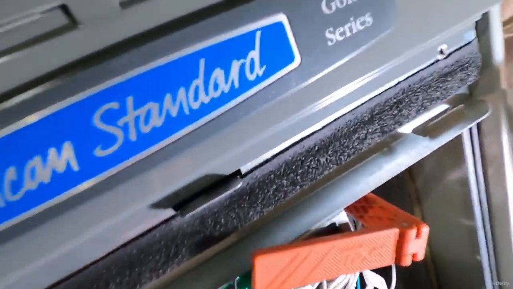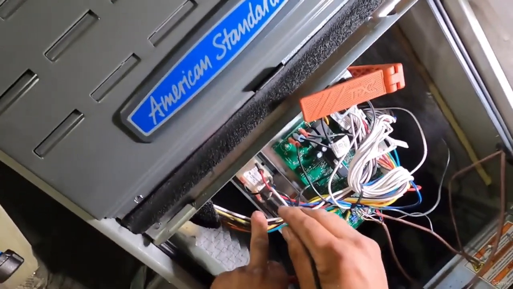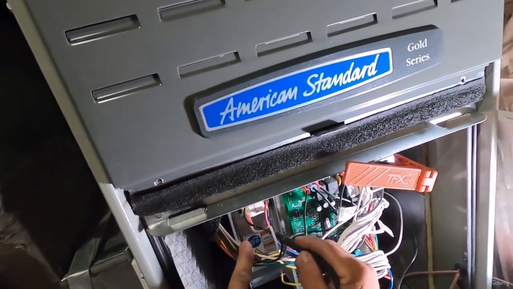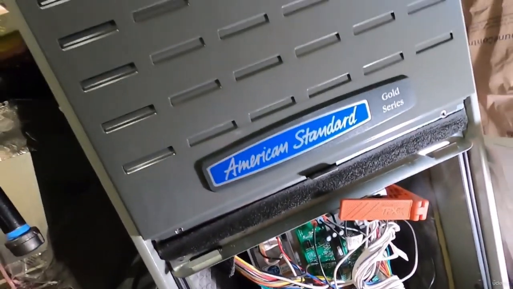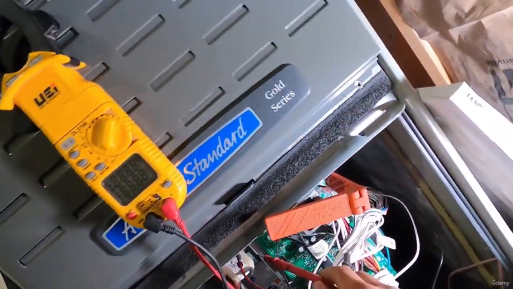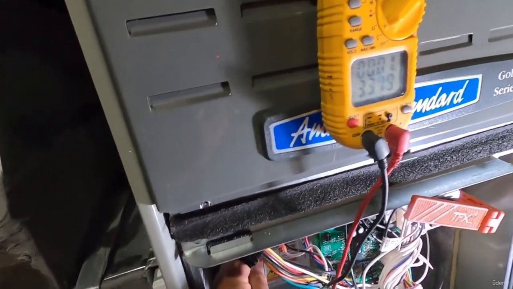So this is a little hard to see, but these two wires here, the black and the white, are the incoming 120 volt. The red and the blue are the outgoing 24 volts. So we're going to go ahead and see if we got our 24 volts coming out of there. Let's see how I can get to that. So you're going to have to put them on the end there just like that.